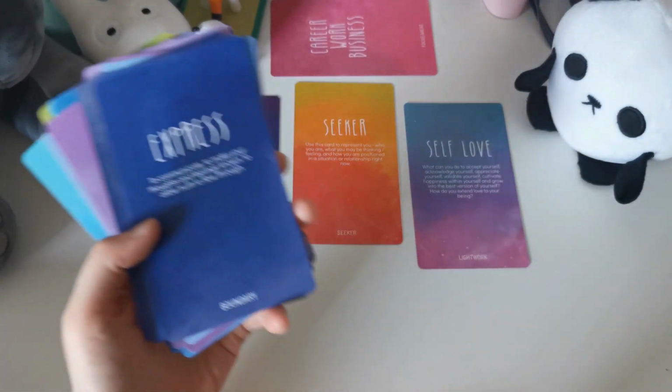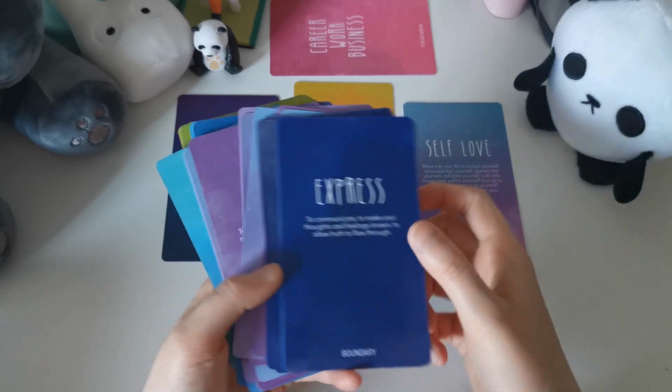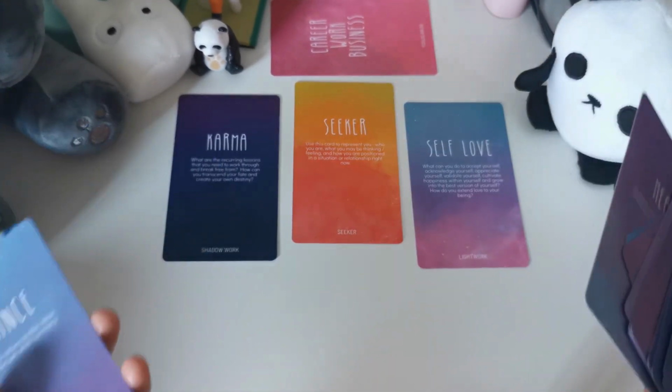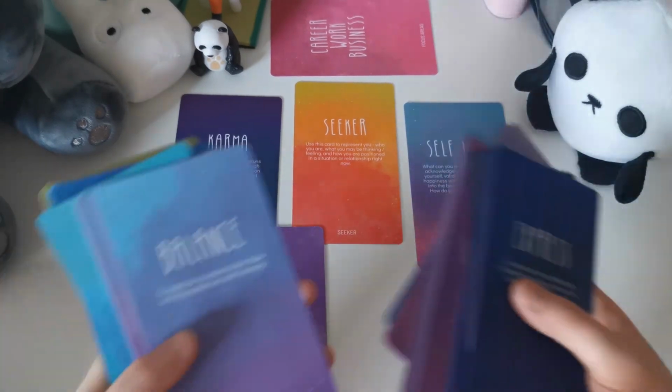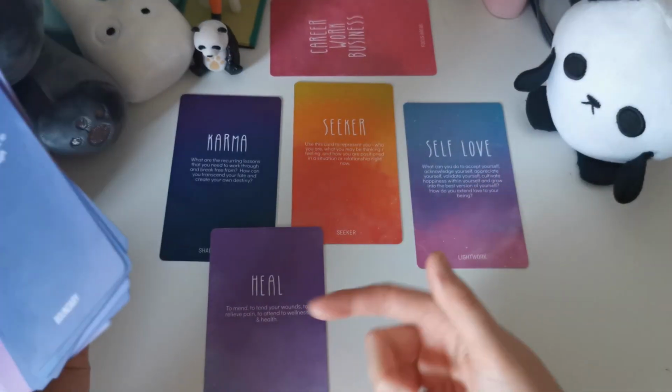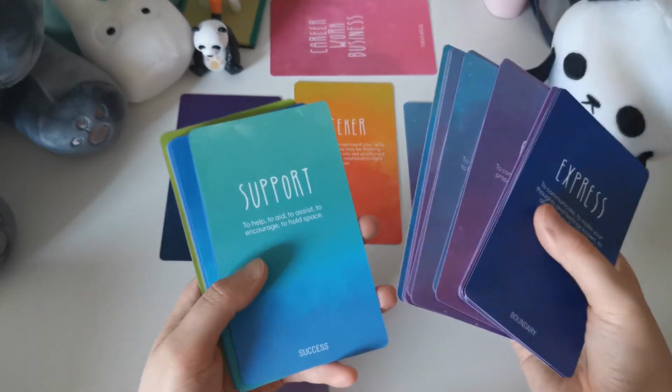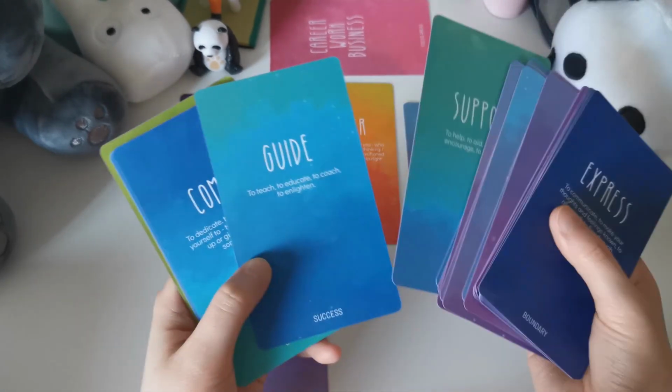So let's say you are aware of the issue. So you know what you want to do right now, you know what it's talking about, you know that this is something that you want to heal from. So you pull the heal card from the expansion category, and then you look at success.